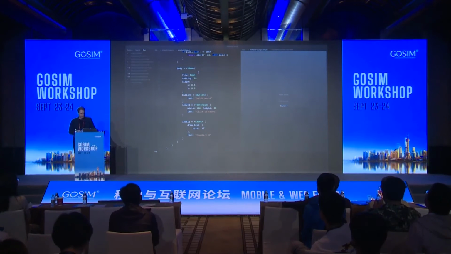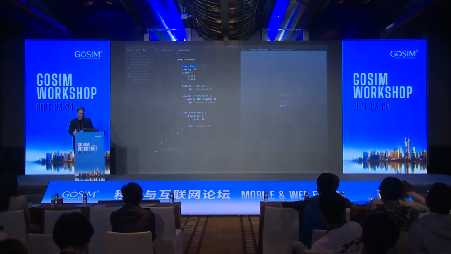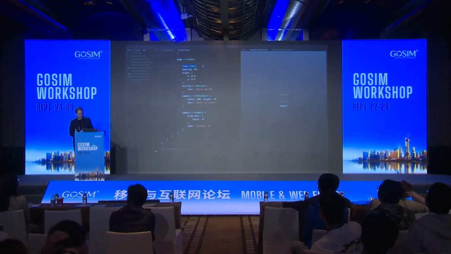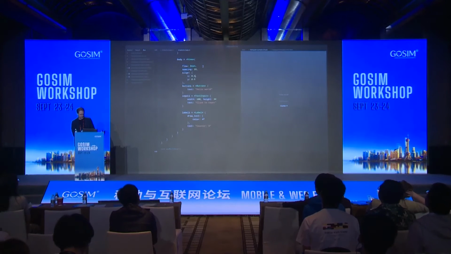We say flow direction down. That means every child is laid out vertically, similar to a V-box, right? You stack child components vertically, so it flows down. You can also flow right or overlay. And give them a spacing of 20, so now we space them further apart. And we align them center. An aligned center in this case means that we align them with a floating point value.